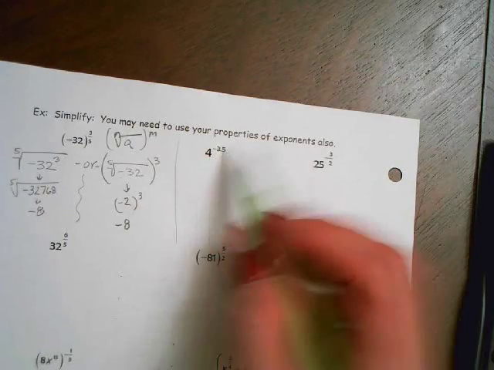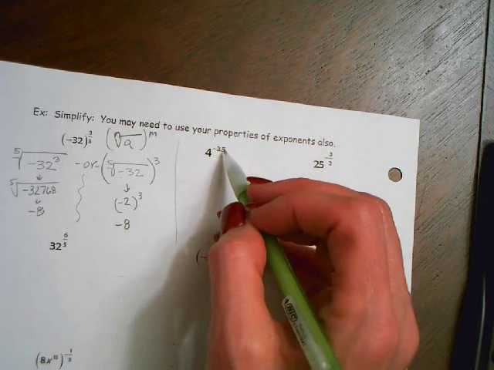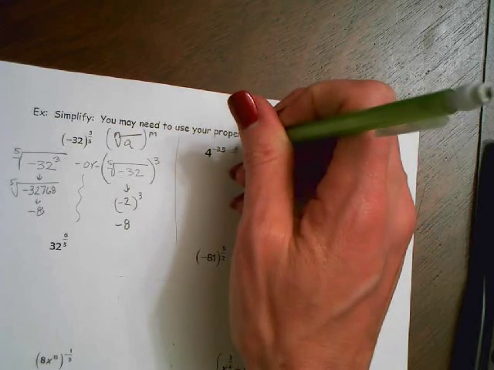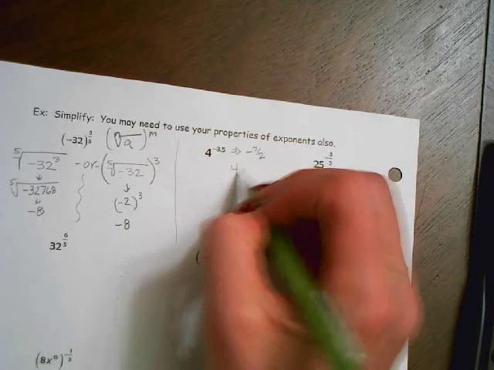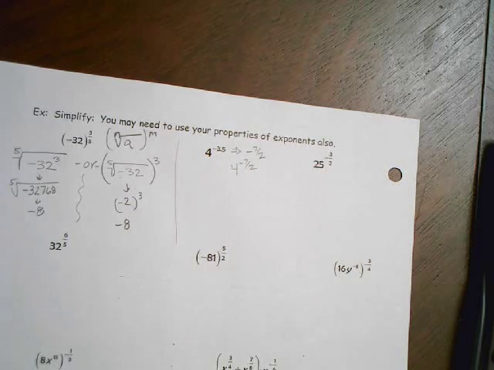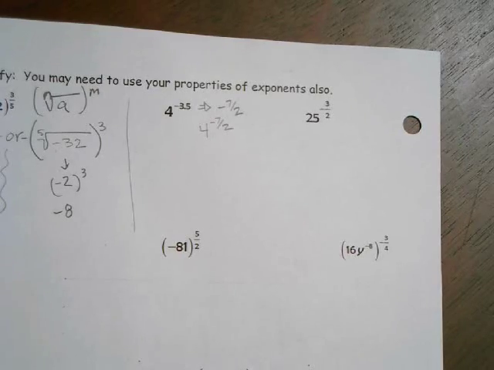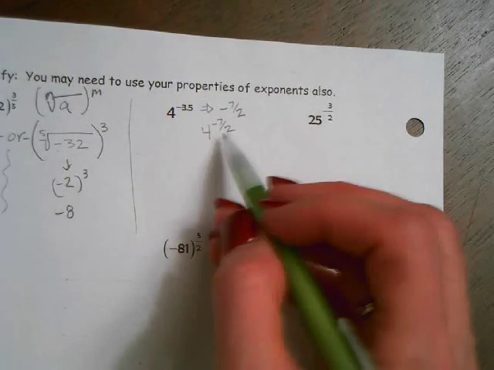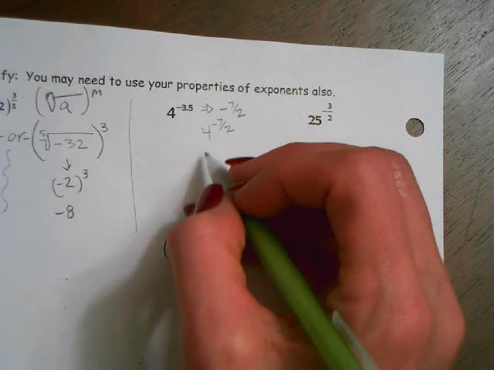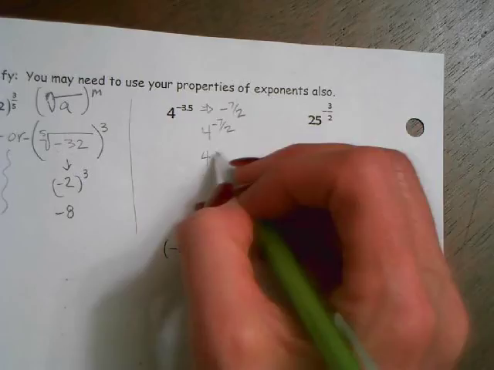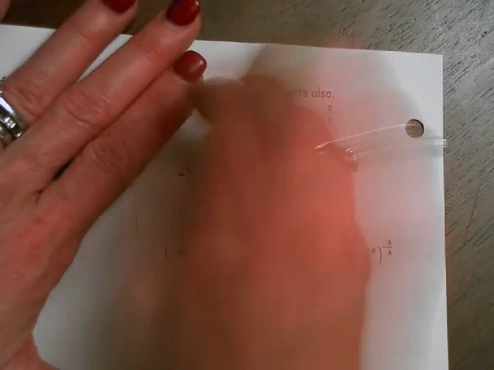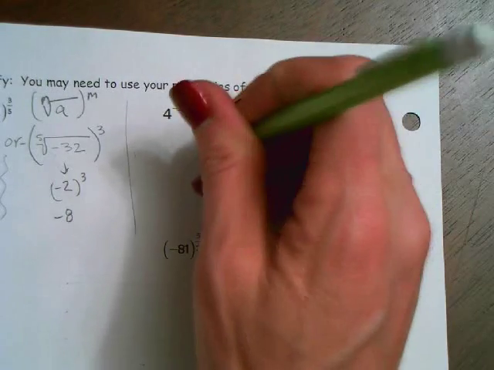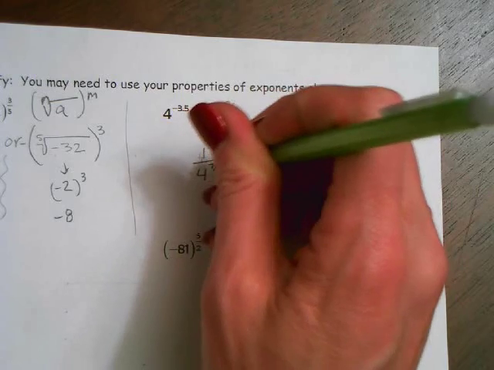So we have 4 to the negative 7/2. So again, we need to take this negative exponent and make it into a fraction. So this really can be rewritten as 4 to the negative 7/2. Alright, so looking at our laws of exponents, we don't want a negative exponent. So I want to take the reciprocal of this and make it positive. So this becomes 1 over 4 to the 7/2.